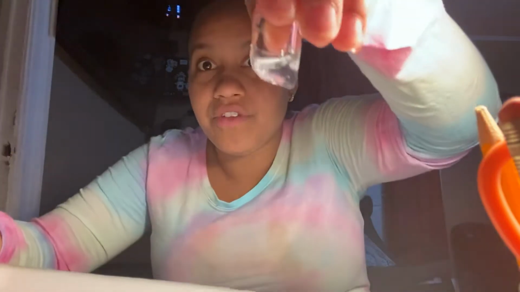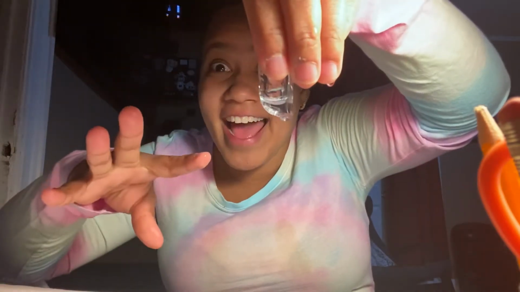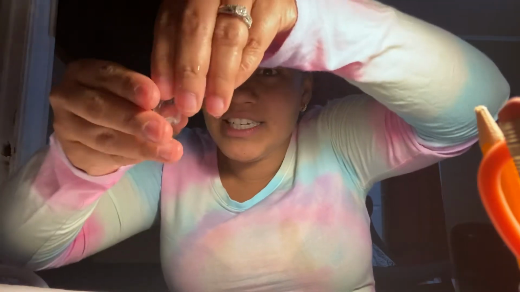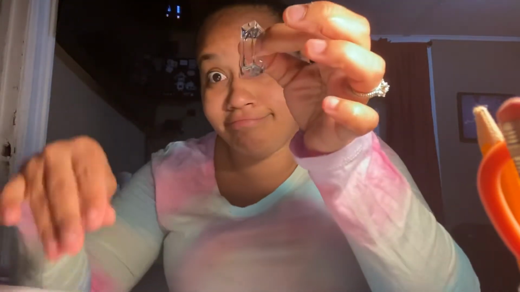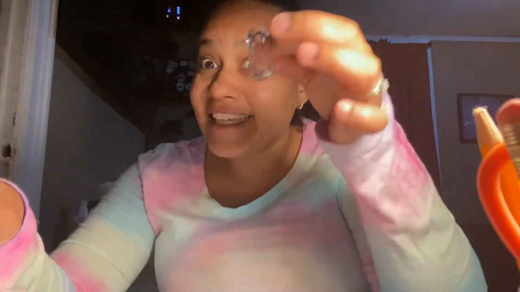The ice is super cold. I don't know if you can see it. And my hands are hot. So by me touching this ice, you see, the ice is melting. So this is exactly what we're going to do today.